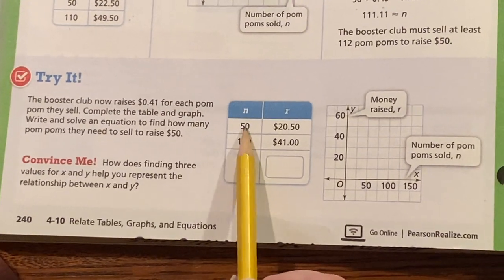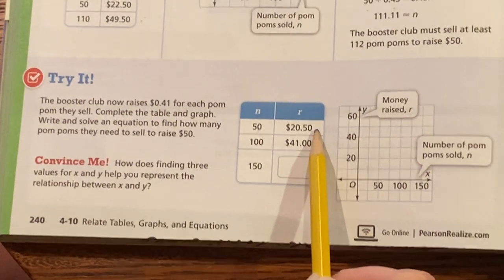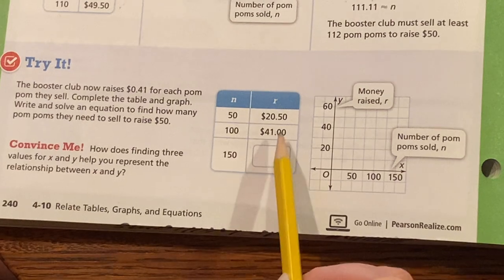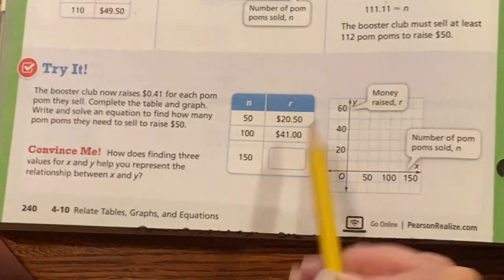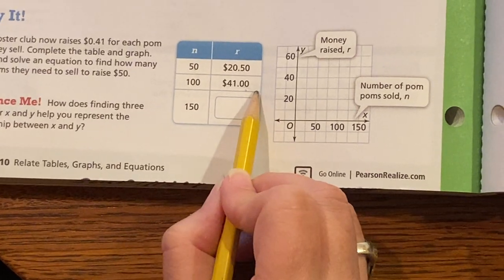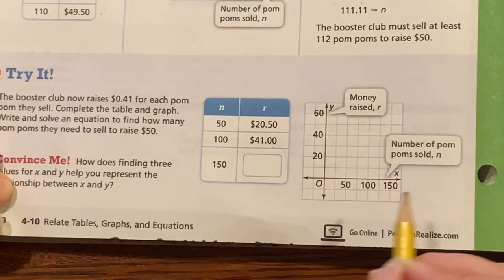Here we've got 50 for the number of pom-poms, and that would mean they would raise $20.50. If they sold 100 pom-poms, they'd raise $41. If they sold 150, how much would they raise? All right, and they've done it here on the graph as well.